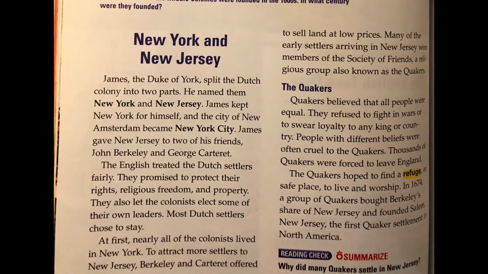So let's dig into who the Quakers were, what they were about, and which colonies they actually formed. Let's continue. Quakers believed that all people were equal. They refused to fight in wars or swear loyalty to any king or country. People with different beliefs were often cruel to the Quakers. Thousands of Quakers were forced to leave England. The Quakers hoped to find a refuge, or a safe place to live and worship.